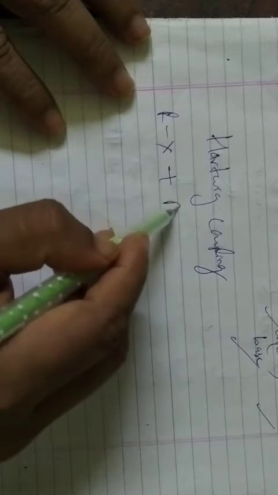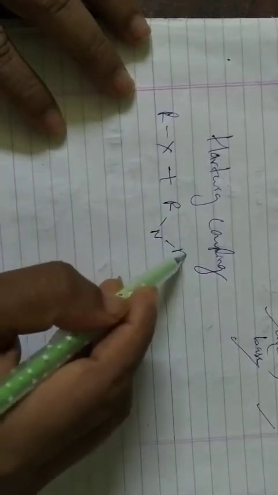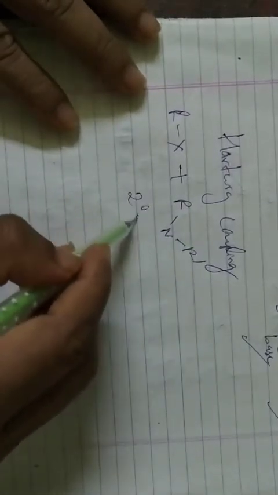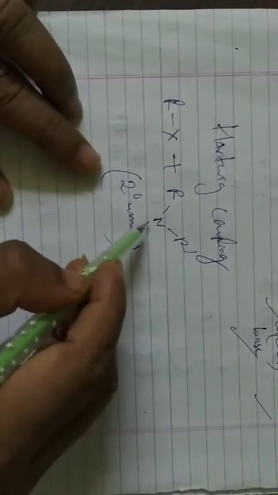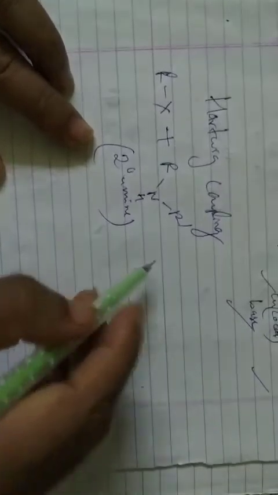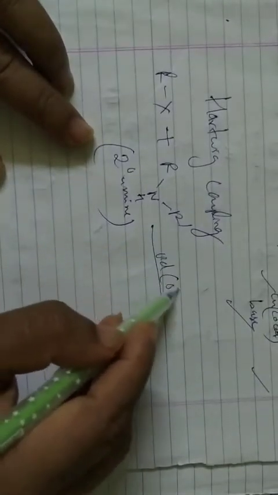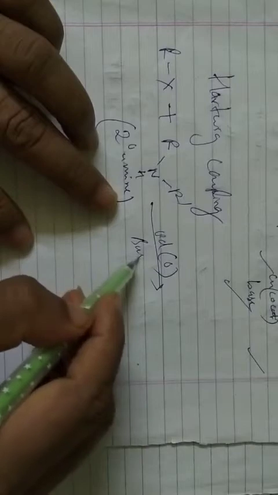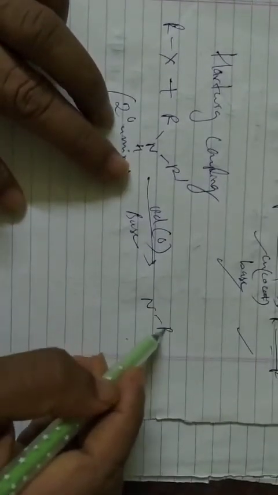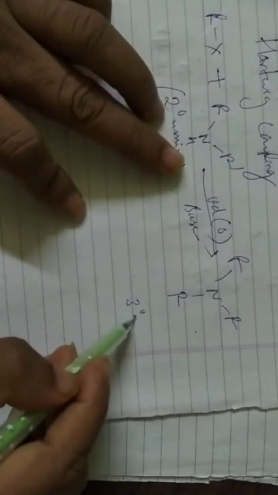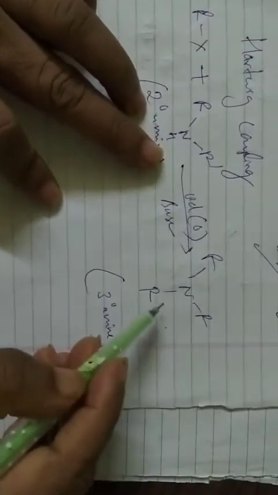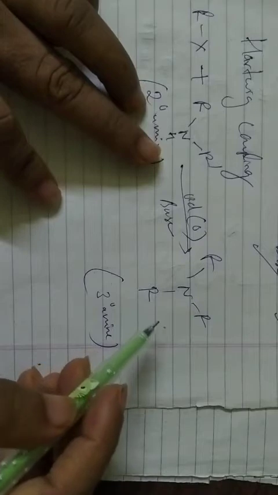Hartwig coupling. Here you again take an alkyl halide and treat it with R dash, a secondary amine, R dash R double dash NH. Again, in the presence of palladium in the 0 state and a base, you are going to get a tertiary amine as the product.